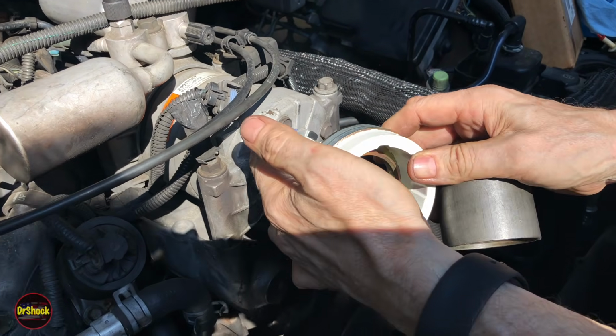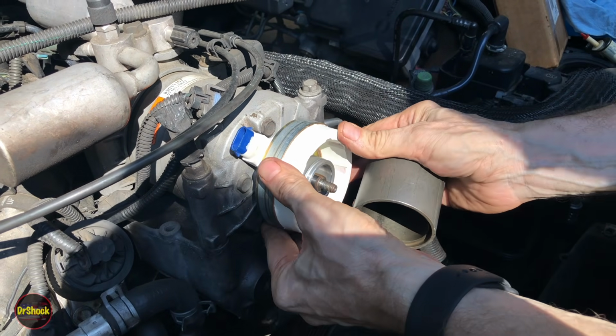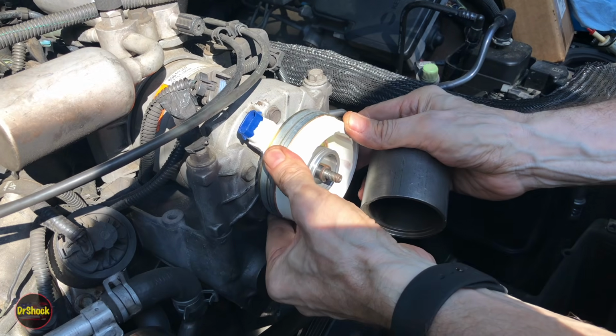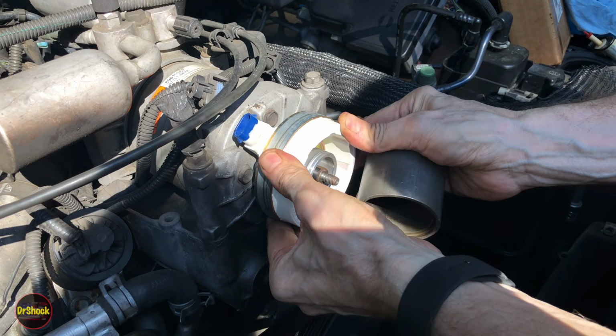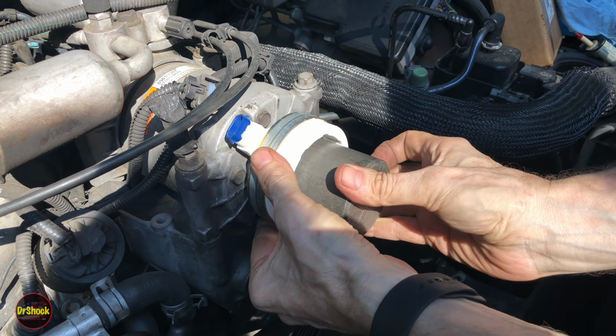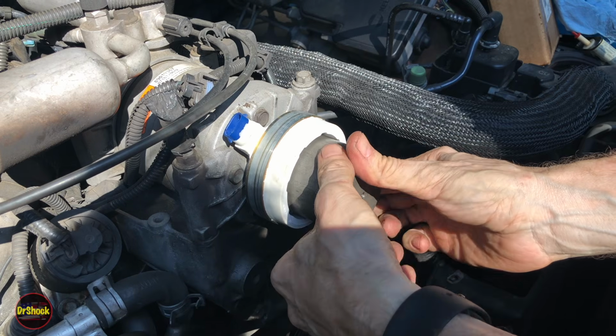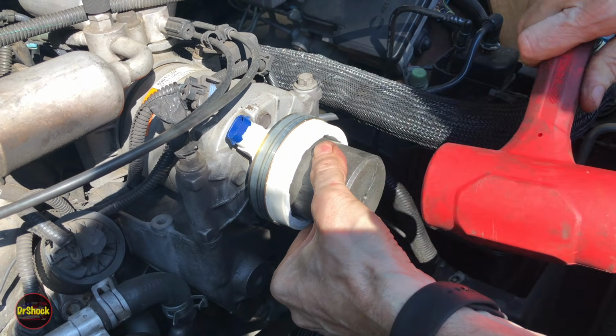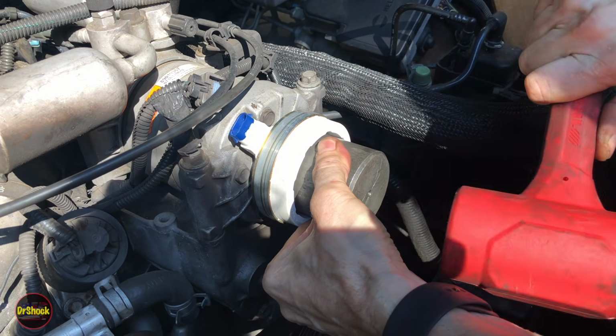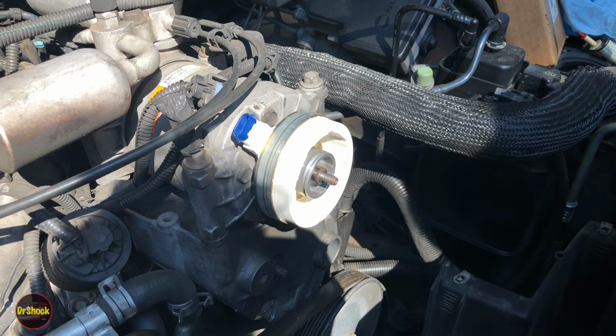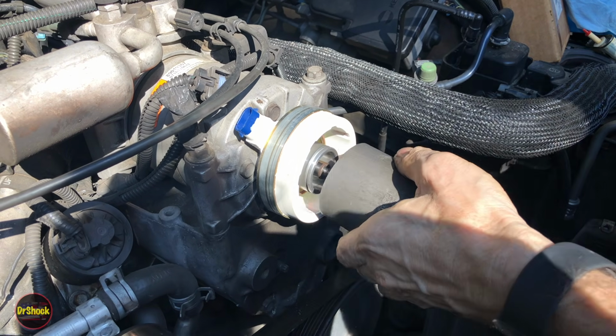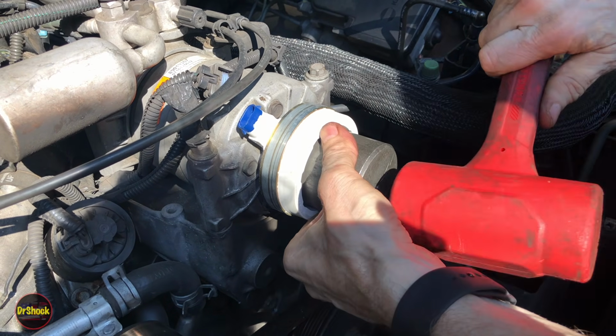So lining the connector up with the recess, kind of get that centered like that. Get the tool in position, and we're just going to use a dead blow hammer. Make sure she's going on straight. And then we're just going to drive her on.